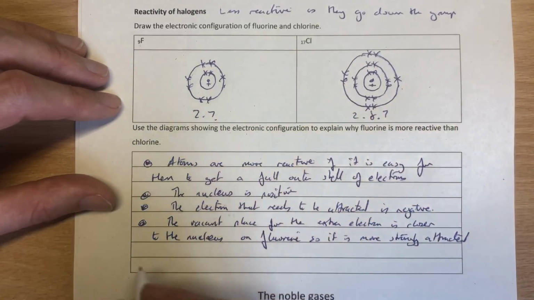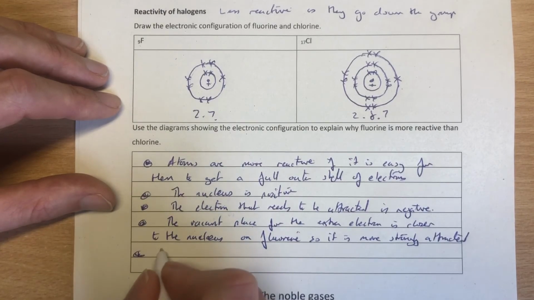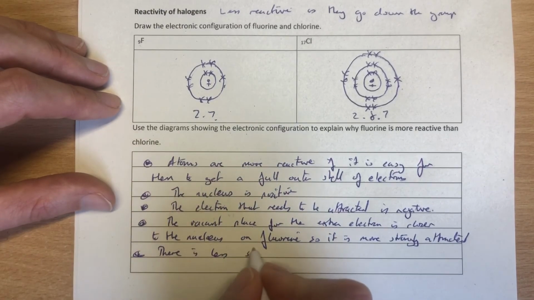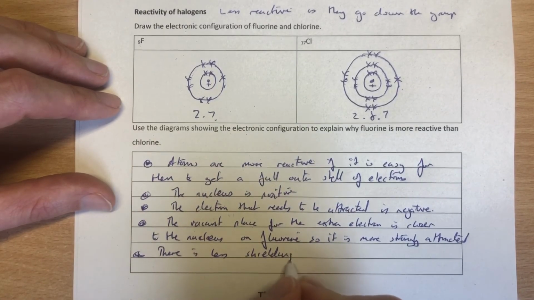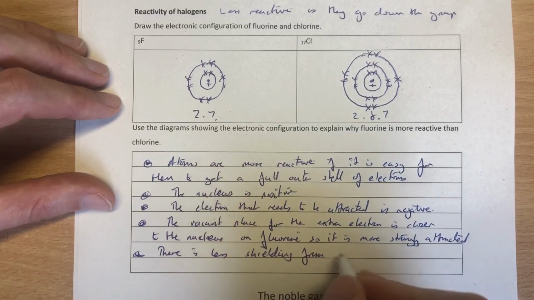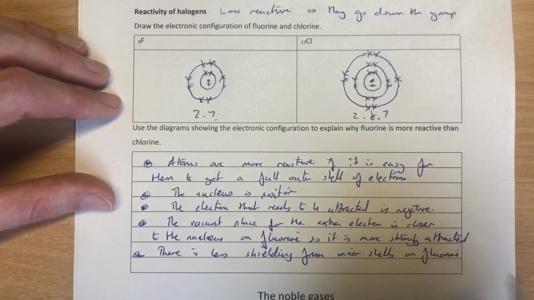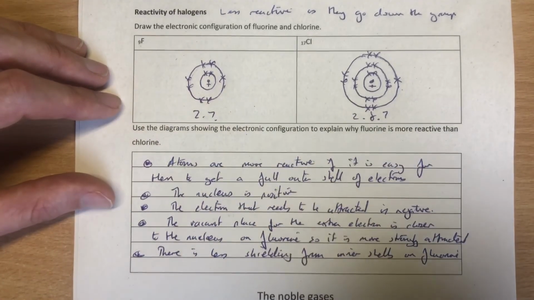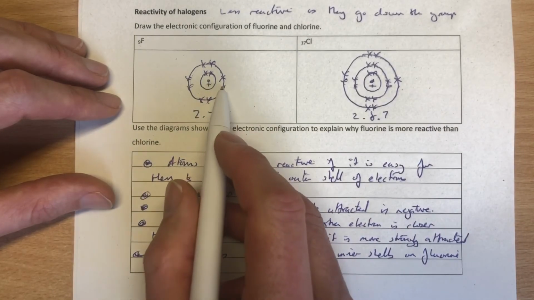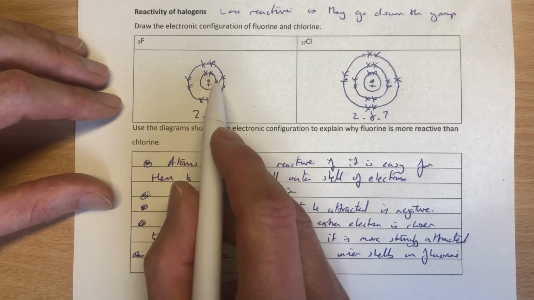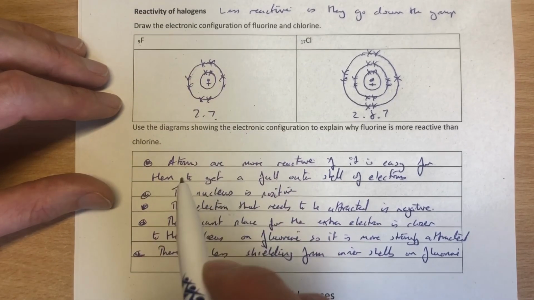Okay, you could also say there is less shielding from inner shells on fluorine. That also makes it easier to attract that extra electron there. So it's easiest for fluorine to fill its outer shell because the vacant space is closer to the nucleus. And that's why fluorine is more reactive.